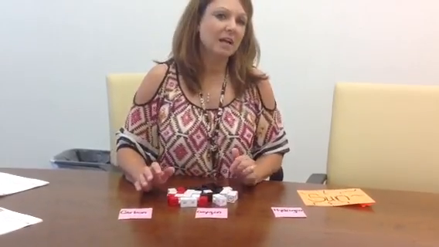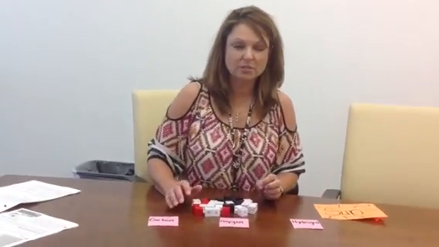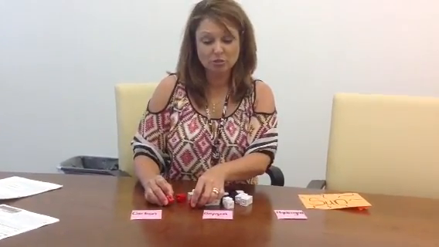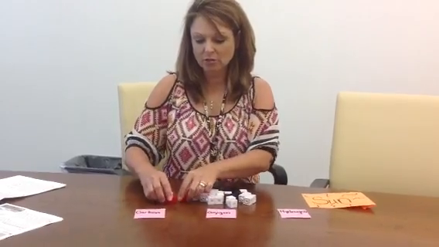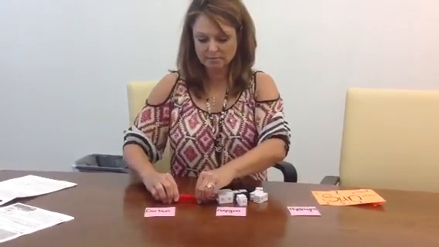And then inside the chloroplast of leaf cells, the plants begin to make their own food, which is a type of sugar called glucose. And glucose is 6 carbons.